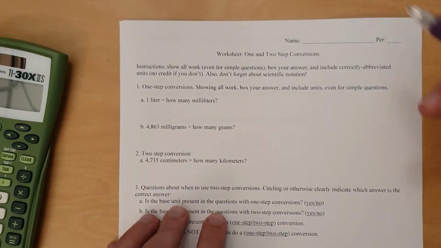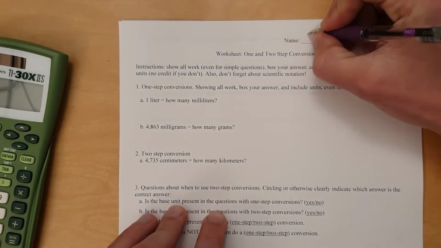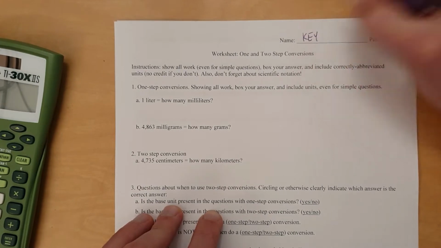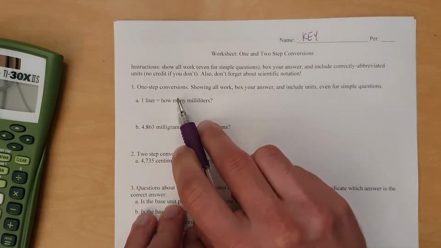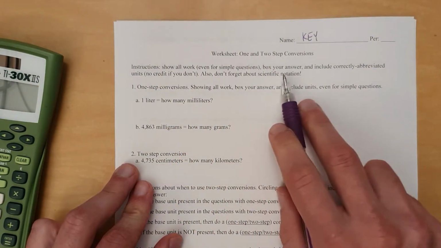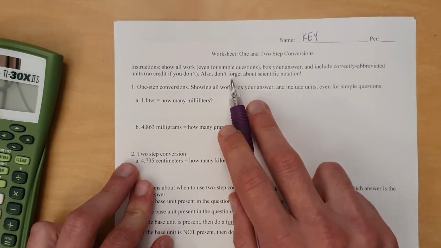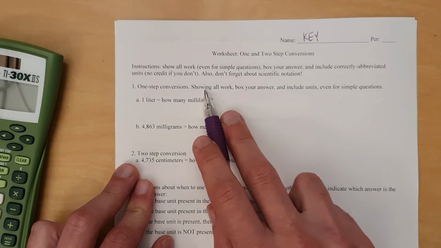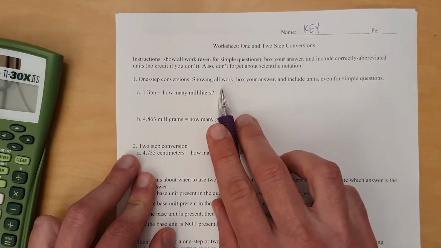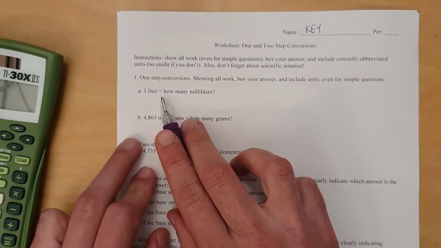All right, let's talk 1- and 2-step conversions and go through what it is you've got to do for these. Show all work, box your answer, include quickly reviewed units, and scientific notation, of course. 1-step conversions. Let's go through how you do these particular ones anyway.